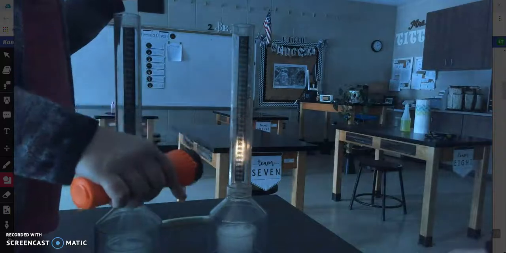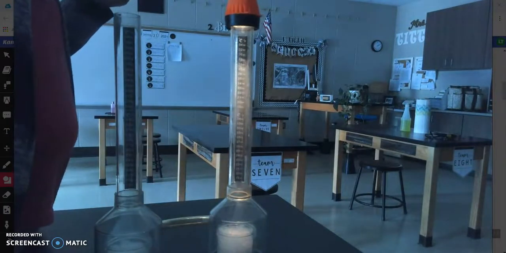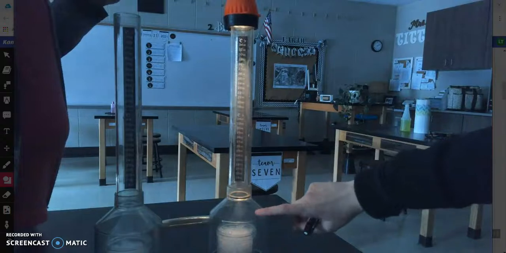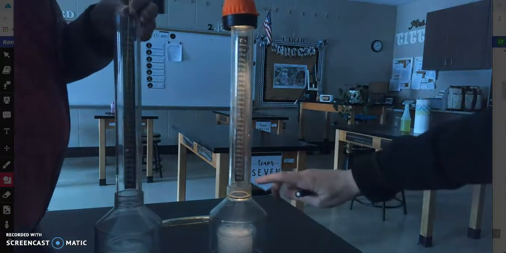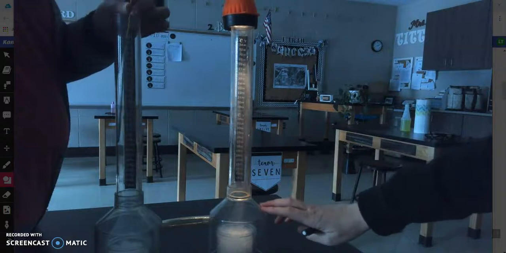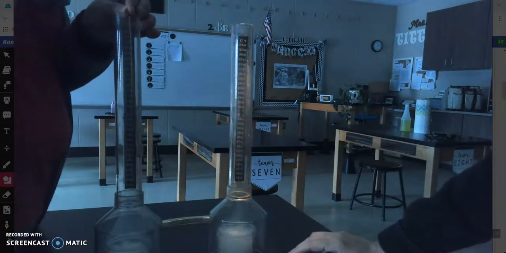Can you see? I don't think you can. I thought we could see it better with the lights on. The smoke is hanging right above the ice, and now it seems to be being pulled down into this bottom chamber.